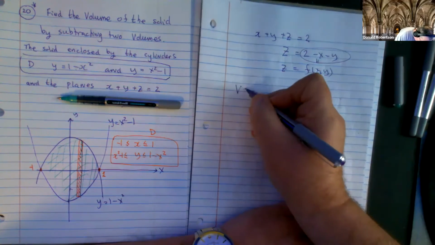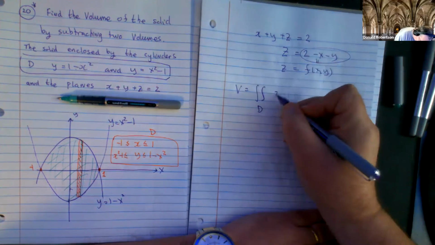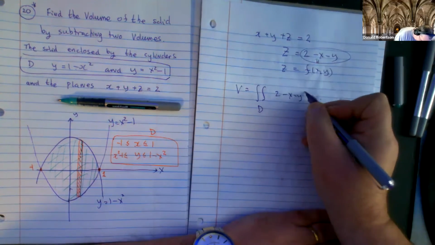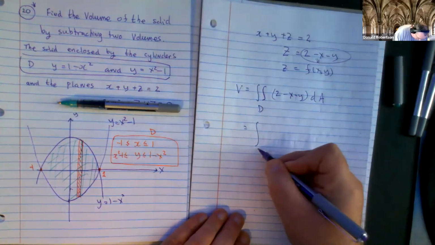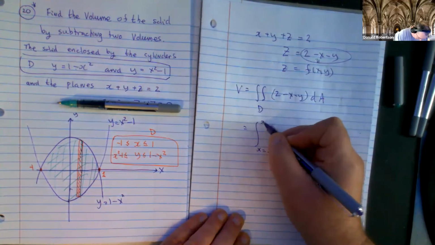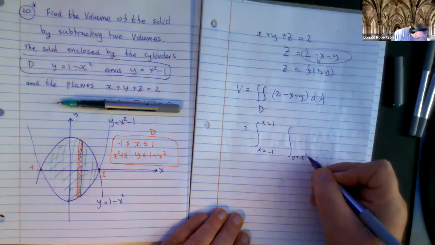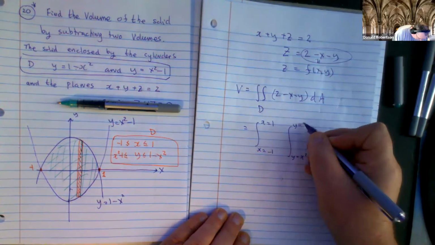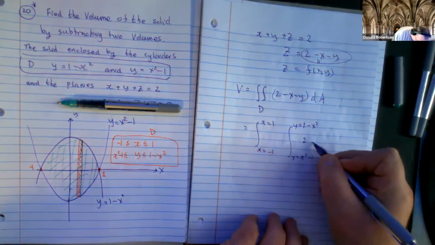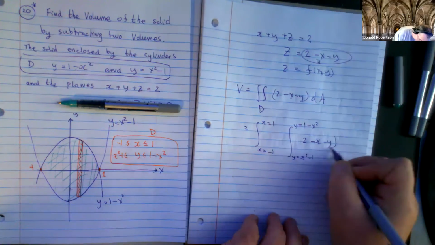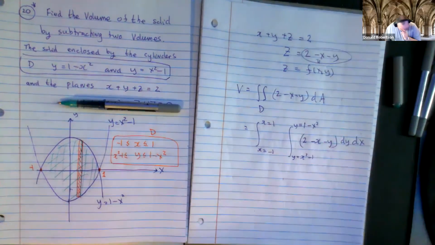So the volume is going to be the double integral over the region D of this guy dA. I know that the x's are going to go from -1 to 1, and the y's are going to go from x squared minus 1 to 1 minus x squared. And the function is going to be 2 take away x, take away y. And we're going to do dy and dx.